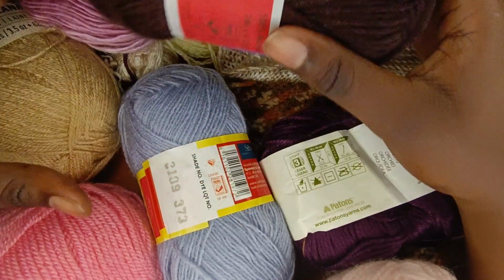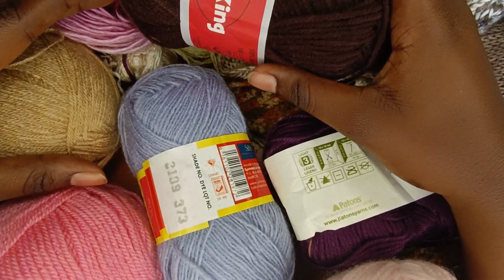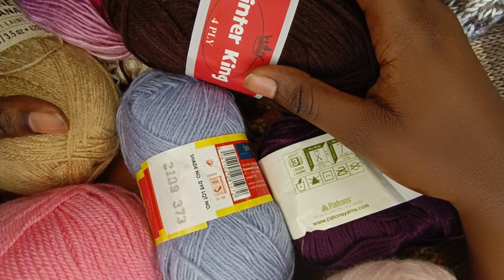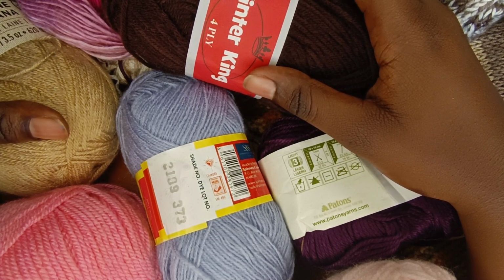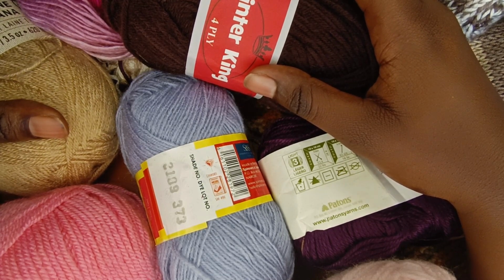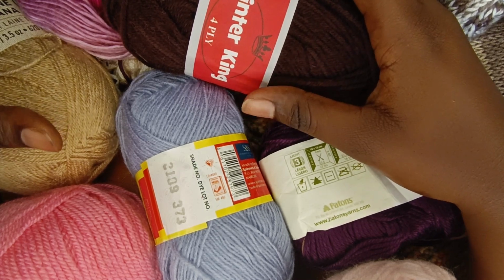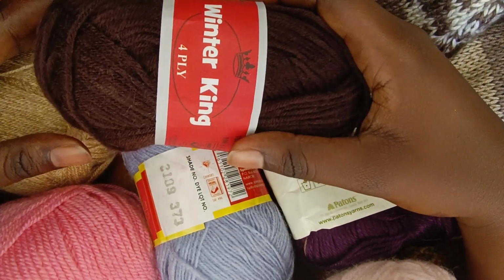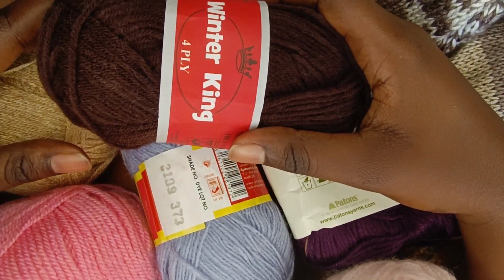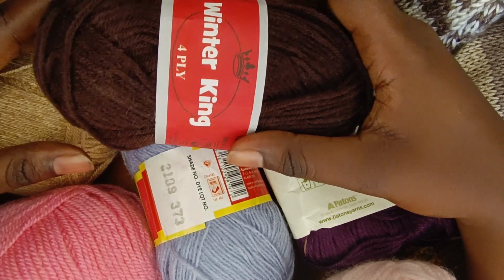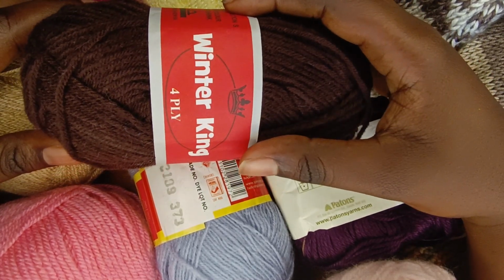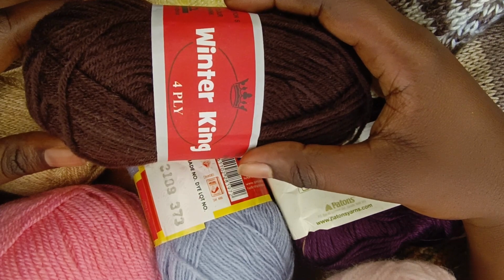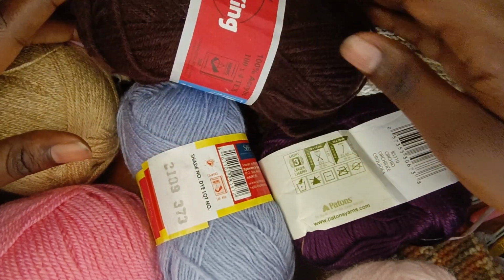Today's tutorial is all about introduction to crochet. We're going to learn about the different terminologies used in crochet, the yarn and materials, as well as tools used in crochet. Let's start by defining the word crochet. This is a process of creating fabric using yarn, thread, strands or other materials, and a hook by interlocking loops.